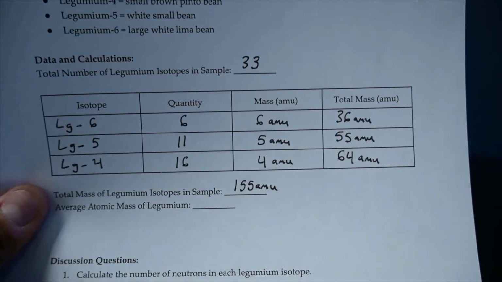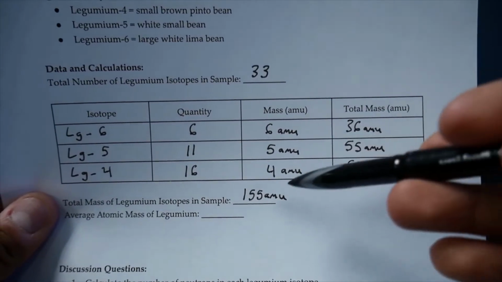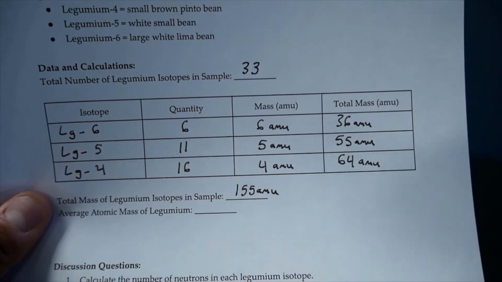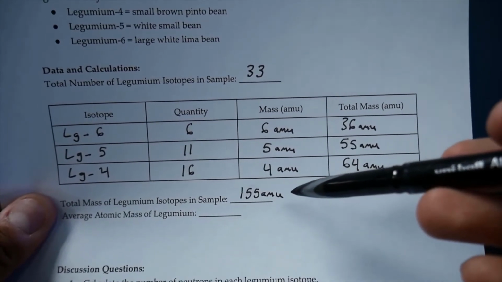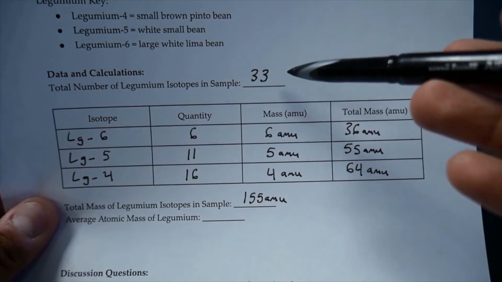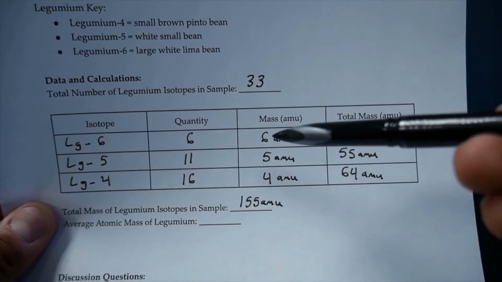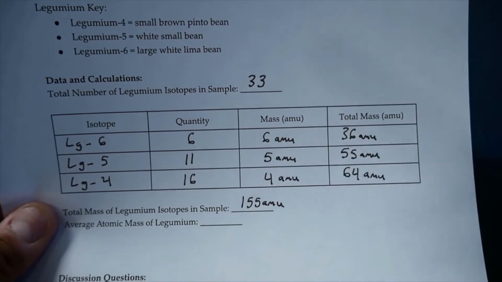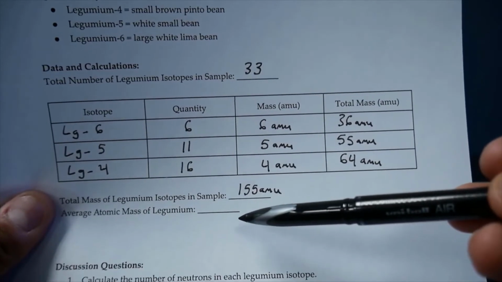All right, so I added all of my masses up, and I got a total of 155 AMUs. Hopefully yours is close to that. Again, yours might be a little bit different depending on how many Legumium isotopes you had in your sample. Each bag is a little bit different, but they also can be similar. And now let's move on to calculating our average atomic mass.